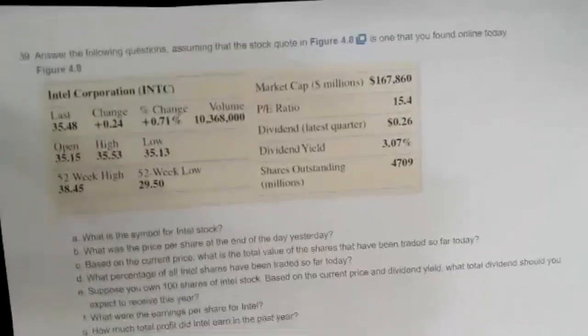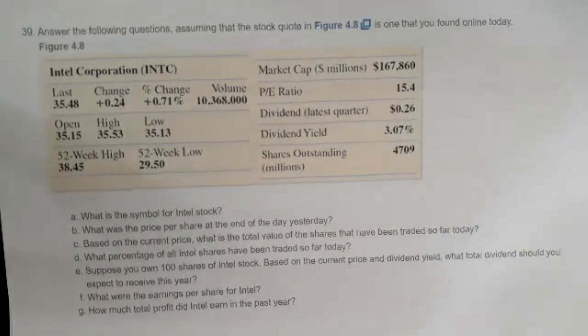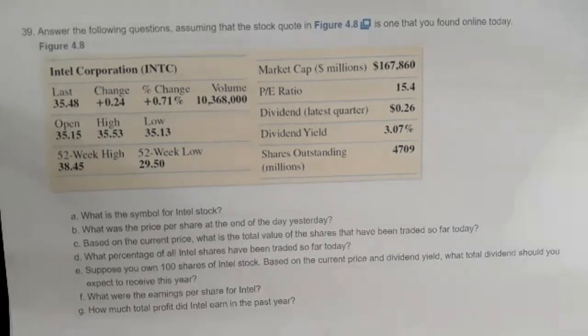Okay, so now we want to talk a little bit about how to read a stock ticker. If I'm being honest, I would have no clue how to read a stock ticker if it wasn't for this class. These things are not something that I would just know off the top of my head, probably because I don't invest in too many stocks. But I think these things are pretty readable.